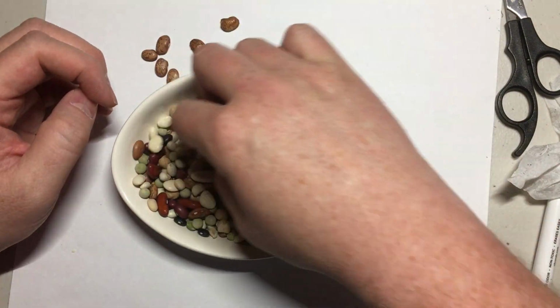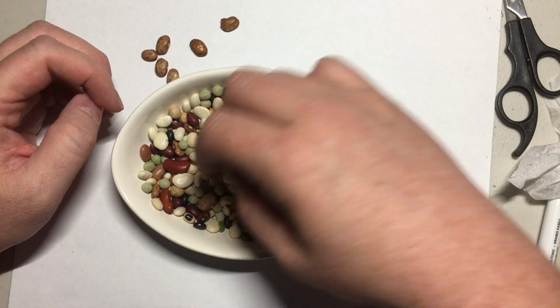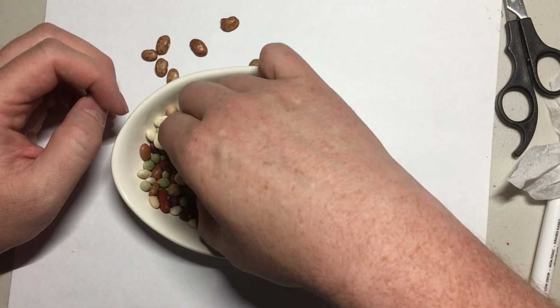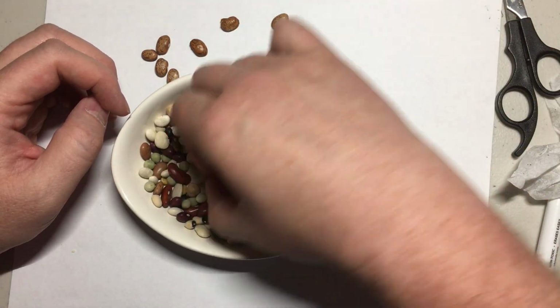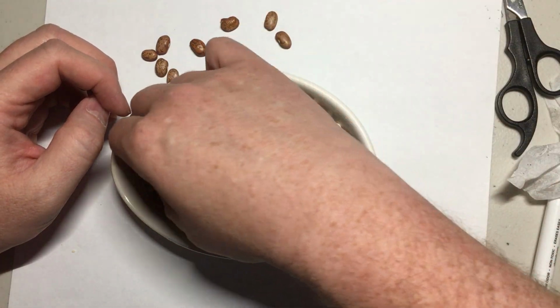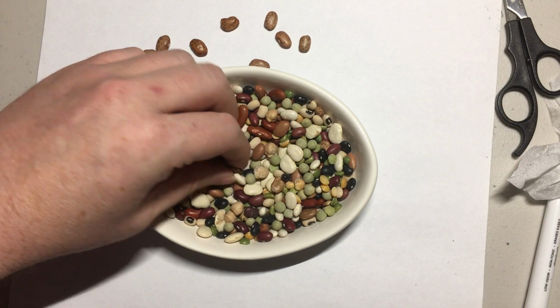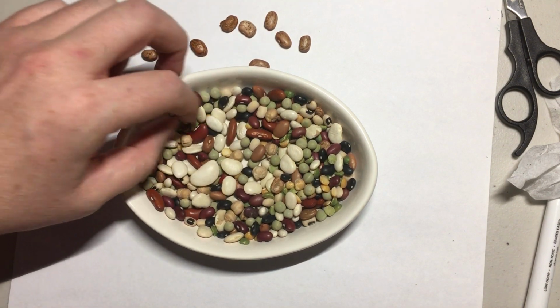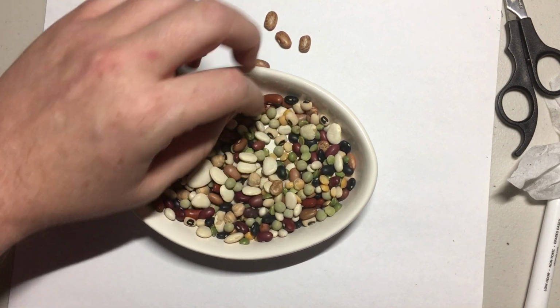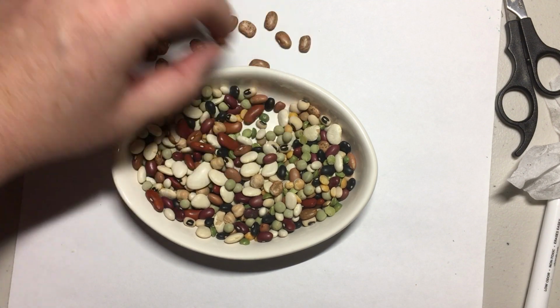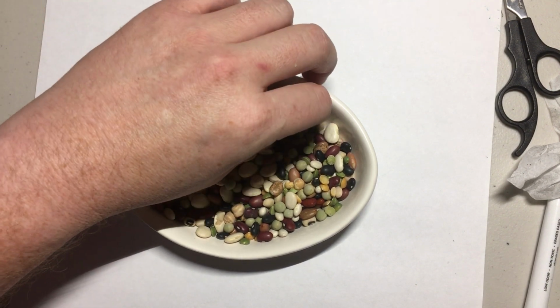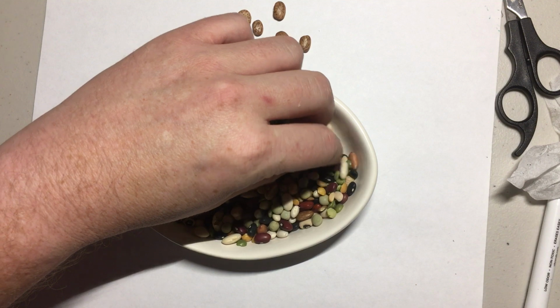And what we're going to do is experiment with the idea of equal groups. Your kid will have a blast with stuff like this, I guarantee it. They'll look through the entire bowl to find every single pinto bean.